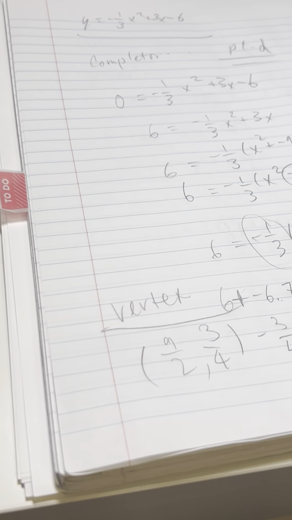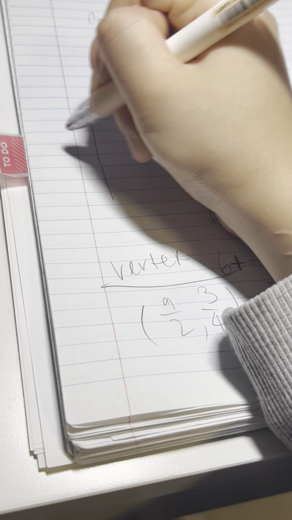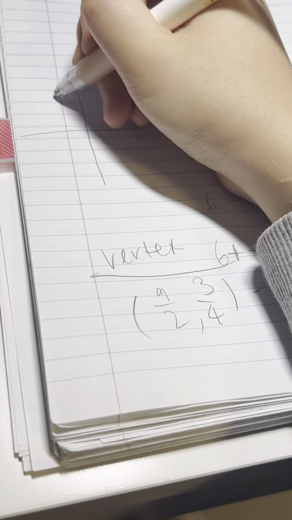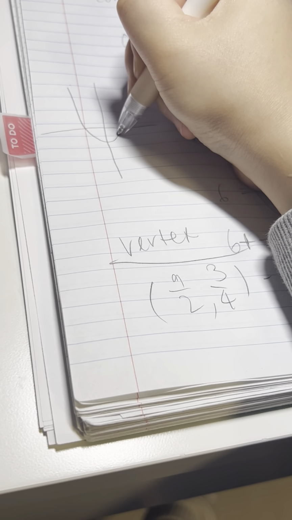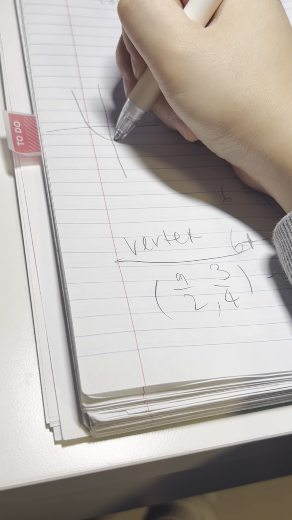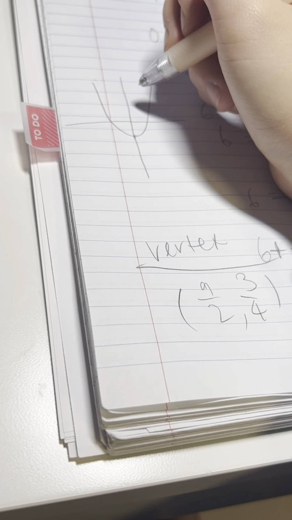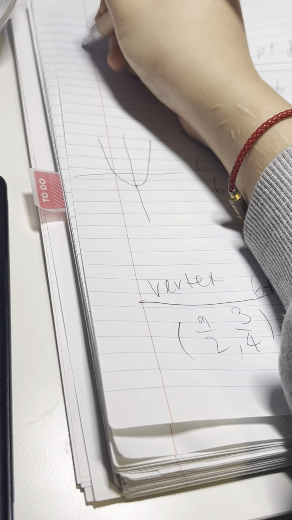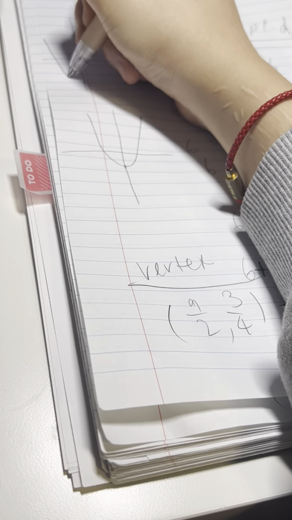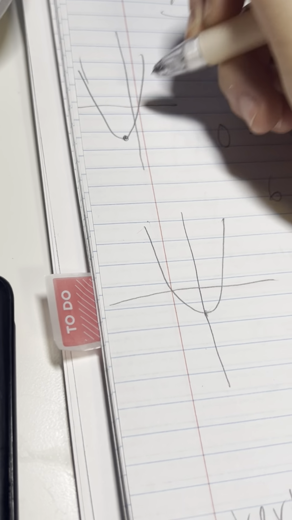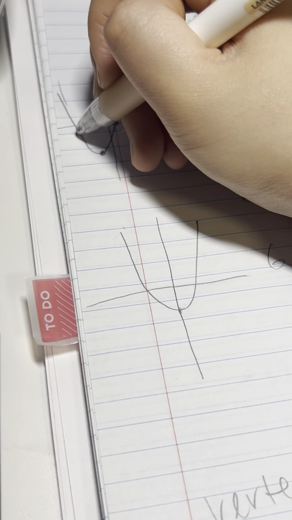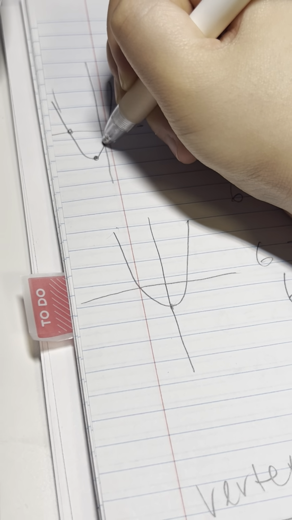Now the axis of symmetry. You have a parabola, right? This is a better example. You have a parabola, right? We found the vertex, the x-intercept, as well as the y-intercept, right?